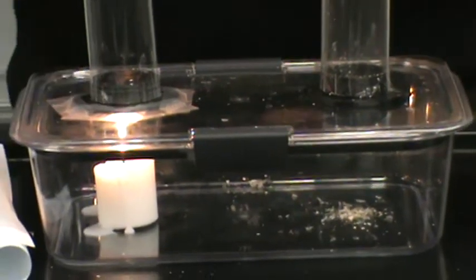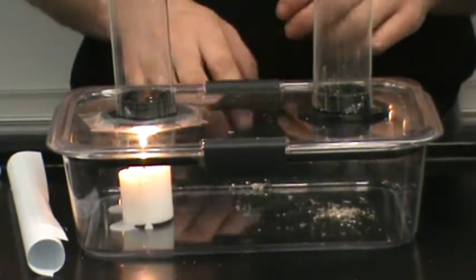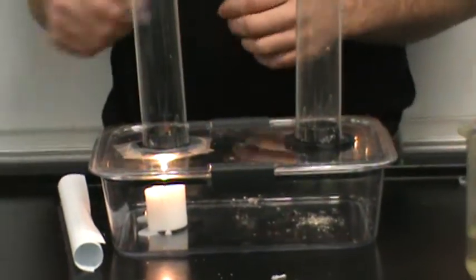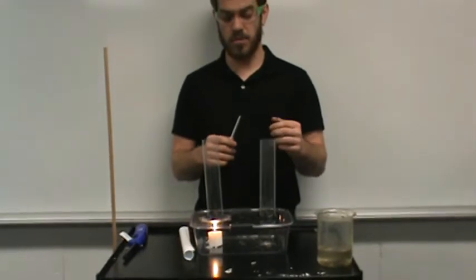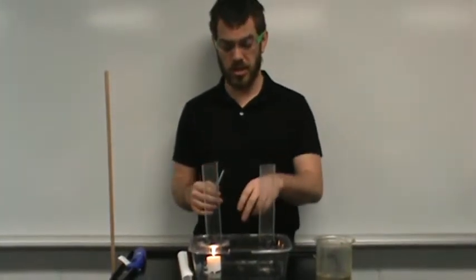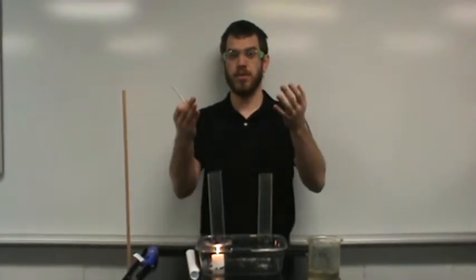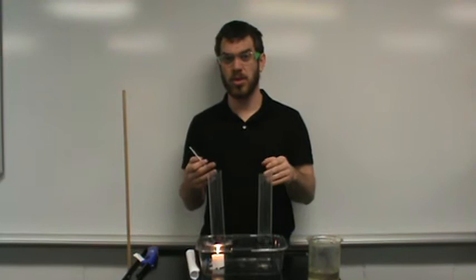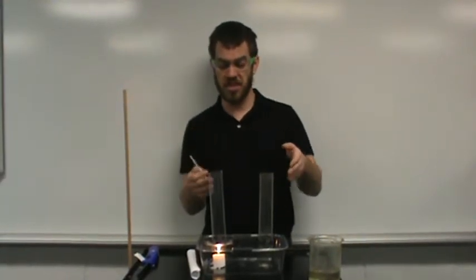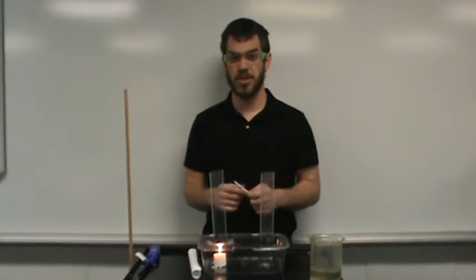We have a candle underneath one tube, and then there's nothing underneath the other tube. And then like I said, I have a hole in the back. So my first question to you is, what do you think is going to happen to the smoke when I insert it into this container? Do you think it's going to go out of both tubes? Do you think it's going to go out of one tube and not out of the other one? Or do you think it's going to be a little bit of a mix in and out of both tubes? So go and make your predictions now.